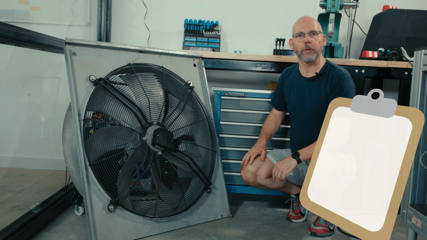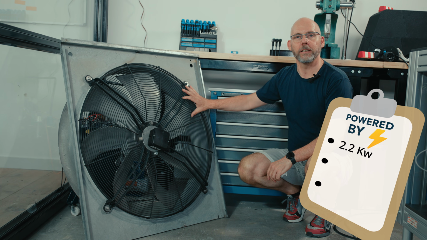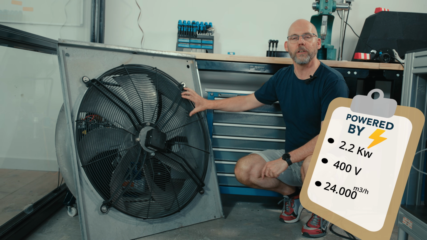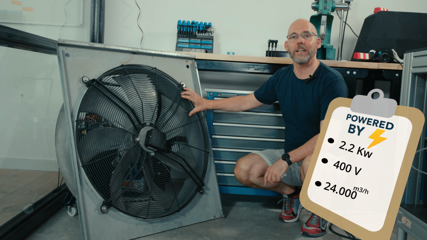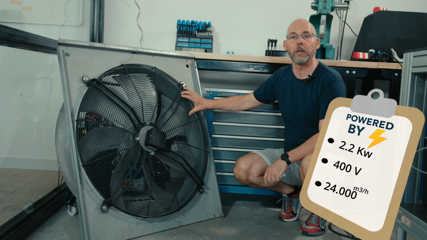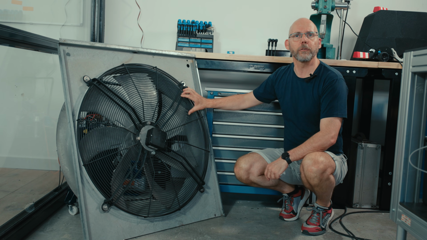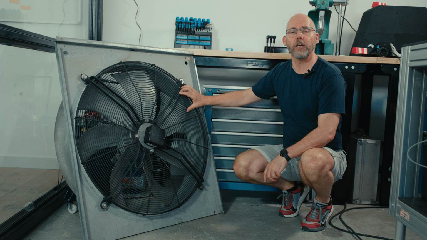And our wind tunnel is powered by this 2.2 kilowatt fan, 400 volts, 3-phase, that pushes just over 24,000 cubic meters of air per hour. That is just north of 14,000 CFM, a lot. And we will be controlling that motor with a variable frequency drive that can run up to 5.5 kilowatts.